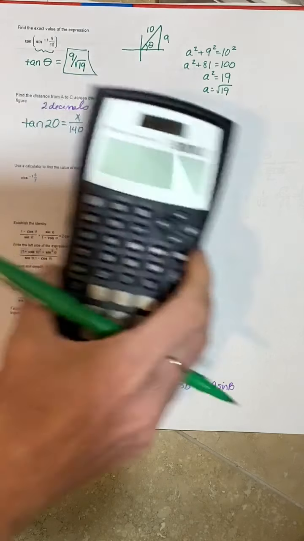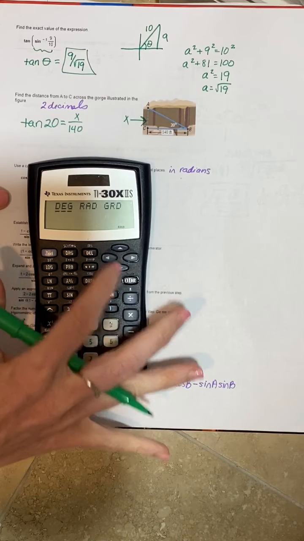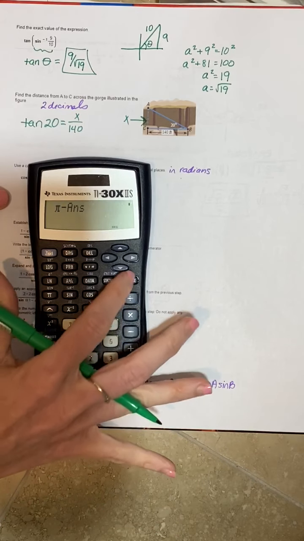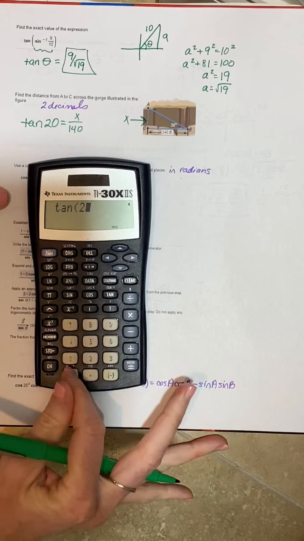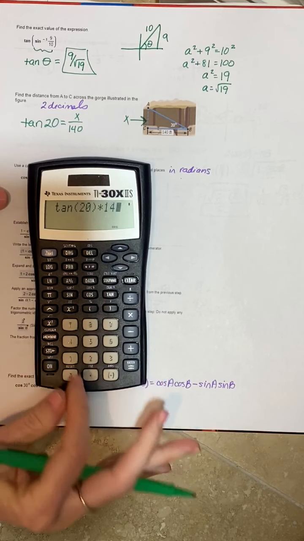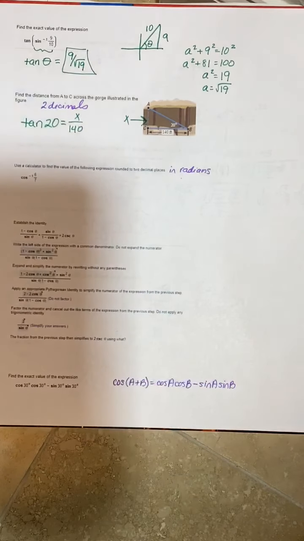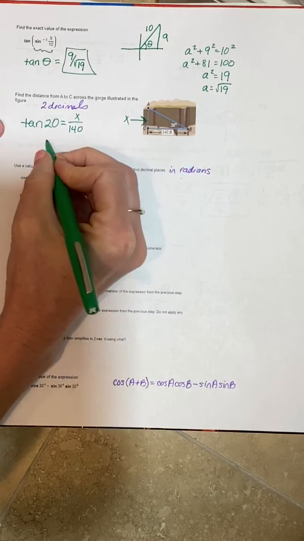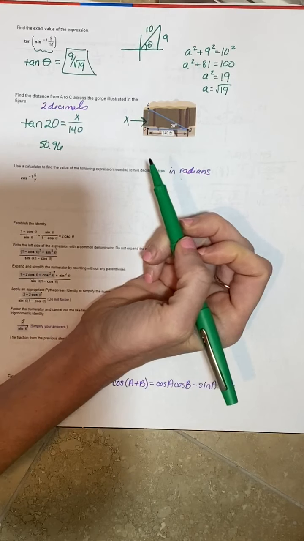Biggest thing is you've probably changed your calculator mode around. So look, make sure you're in degrees and hit tangent of 20. I plug all of this in at one time, times my 140, 50.96 if I go 2 decimals, feet. And that makes sense. It should be less than the other distance because it's only 20 degrees.